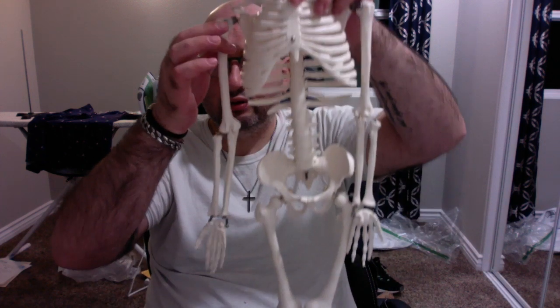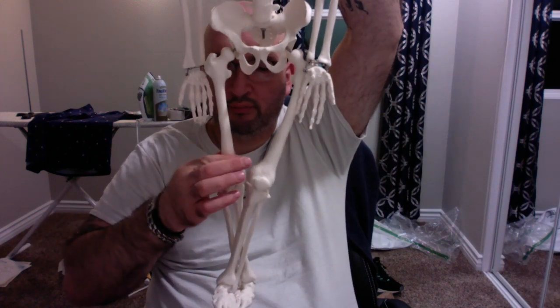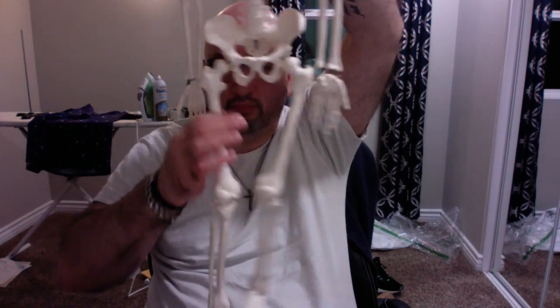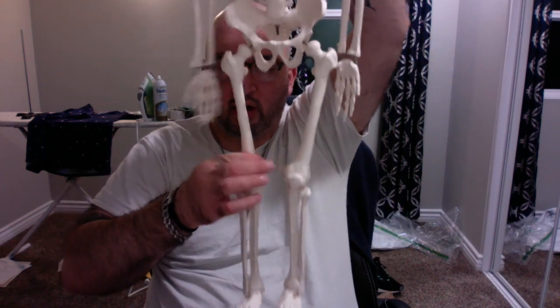2 examples of long bones are the humerus in the arm, and this is our humerus here, and the femur in the leg. And as you can see, they're both cylindrical in shape, and they are both longer than they are wide. Now, the next type of bone is a short bone.